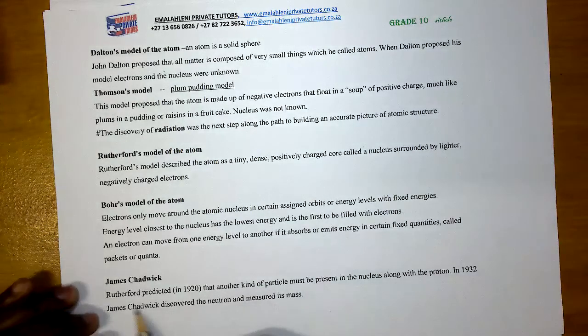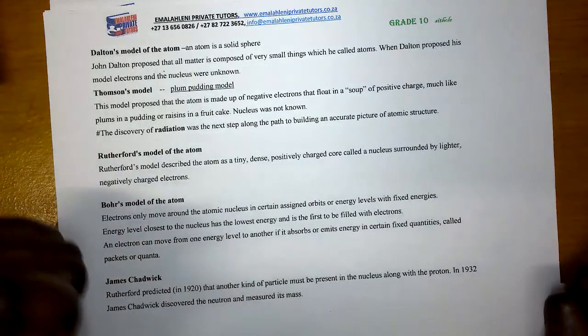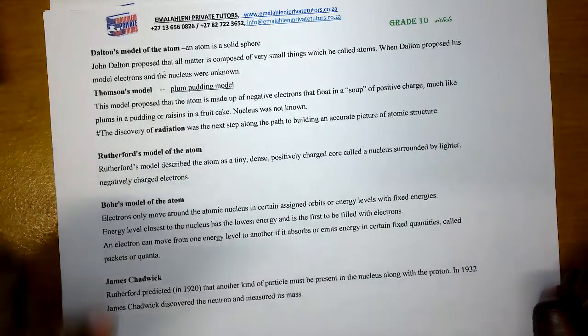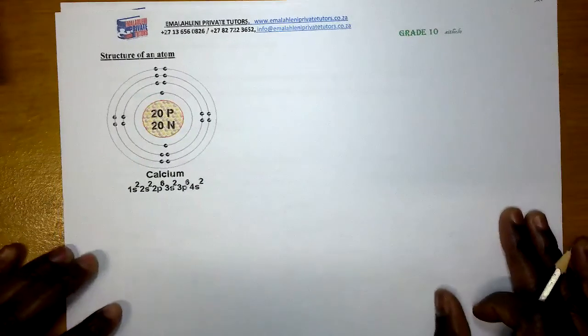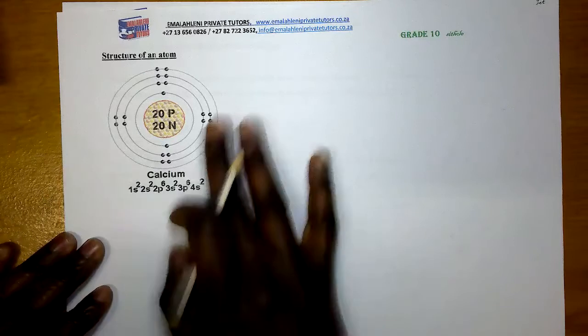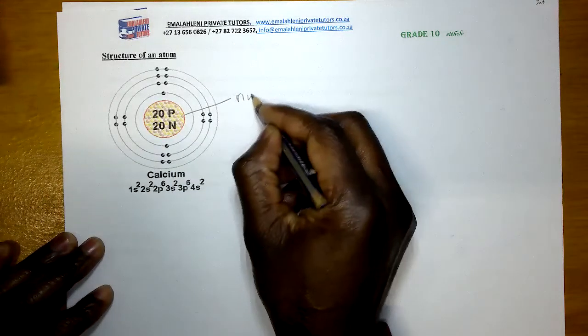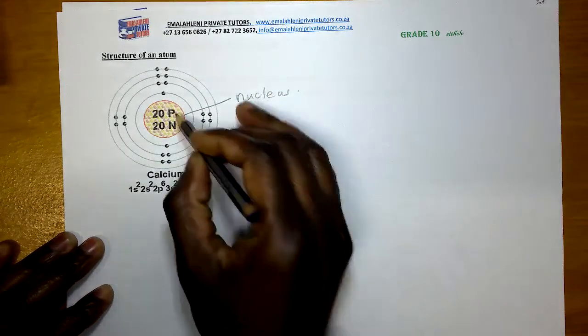Then, later, James Chadwick discovered the neutron. He believed that for the mass of that nucleus, there is something else in the nucleus besides the protons that are positively charged. There are also neutrons in the nucleus. So now let's look at calcium. What you need to know, guys, is that this is what we call the nucleus. And in our nucleus, what do we have? We have protons.